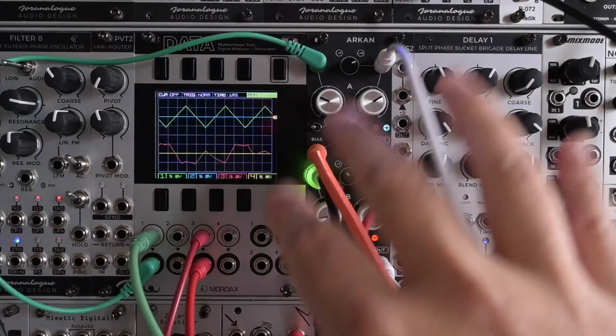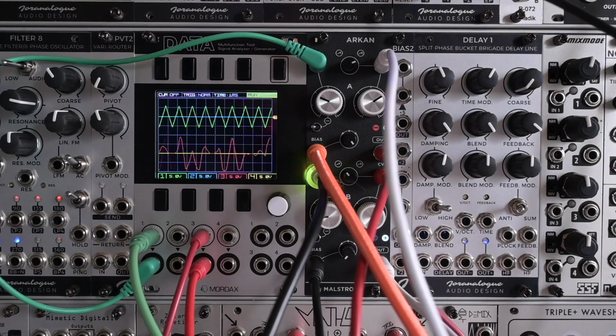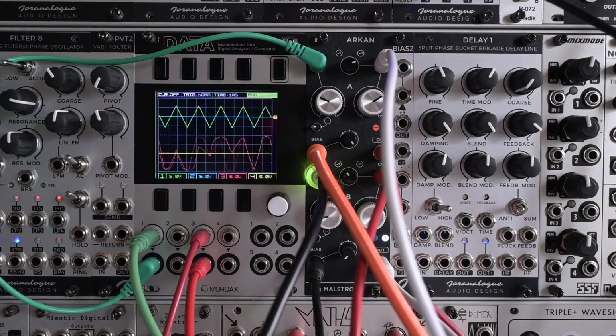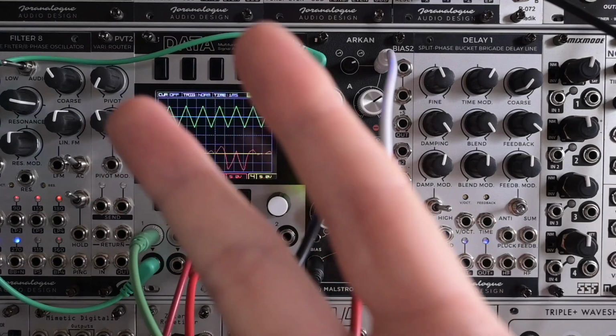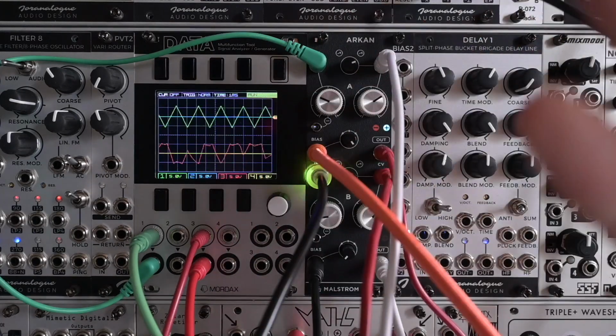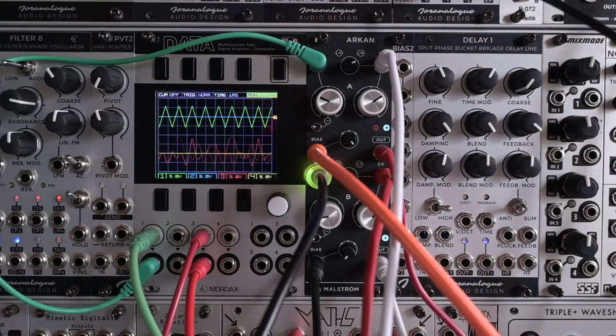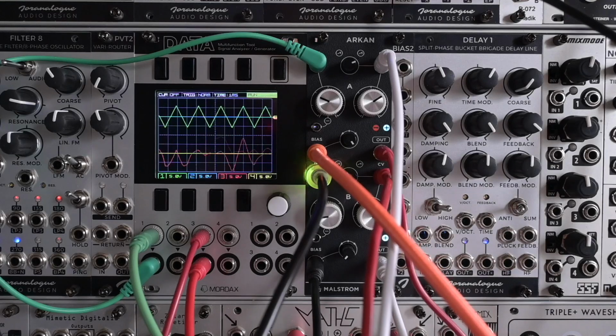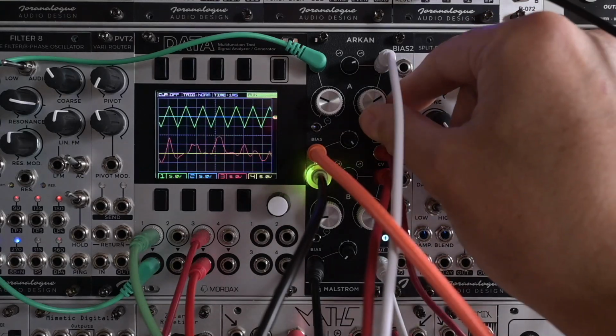I'll remove all this cable mess here, and I'll just walk you through two of the examples that are written down in the manual of ARKAN, which is, well, kudos to Daniel of Malstrom. Those manuals are really great. And they're not only great from a content perspective, the graphical design in them is also, well, very nice if you care for things like that.